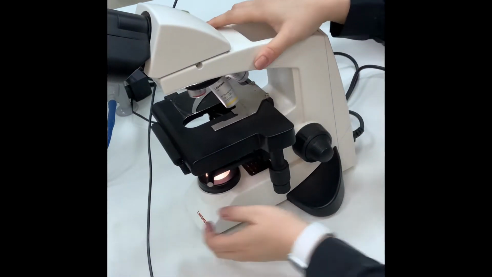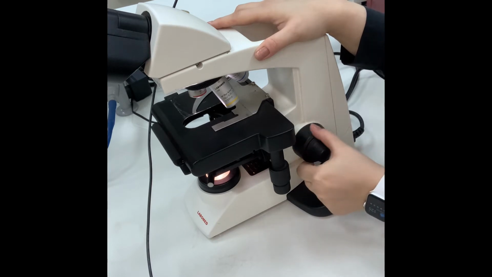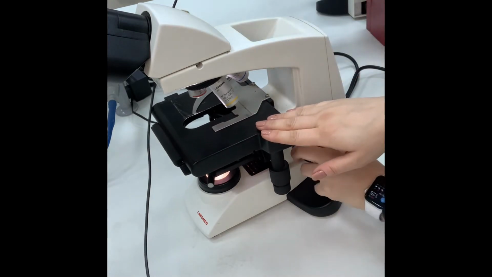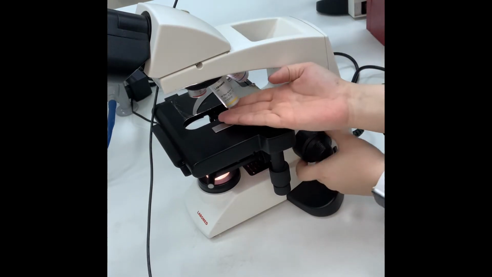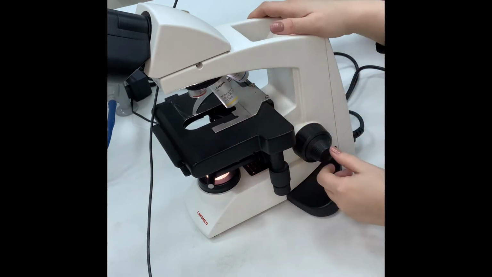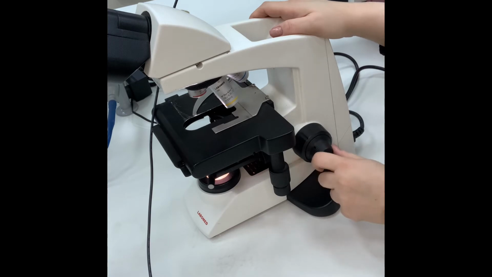I have here 2 knobs, the big one and the small one. This is the big knob. Look at the big knob, it controls also the stage. It takes it upwards and downwards. And this is the sharp or fine focusing, so coarse, fine focusing knob.